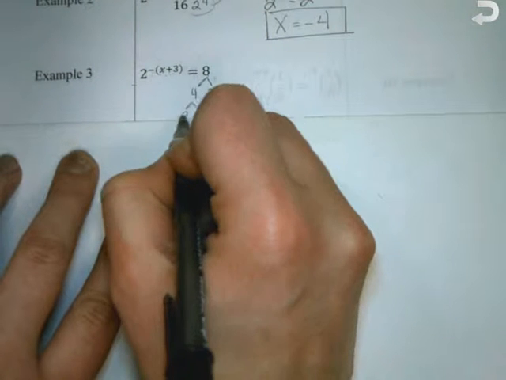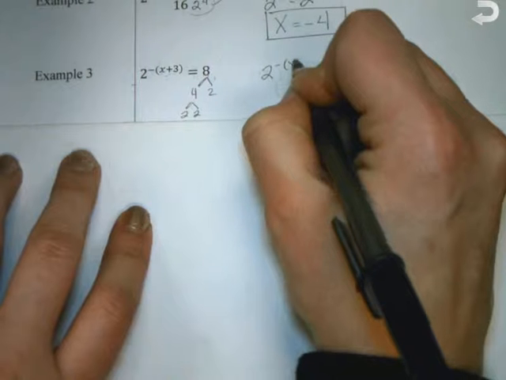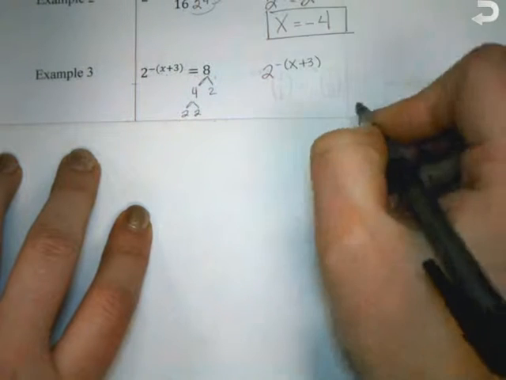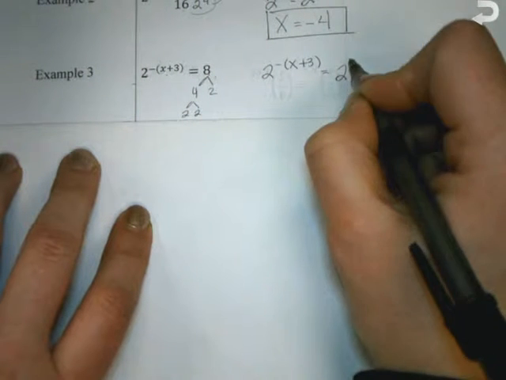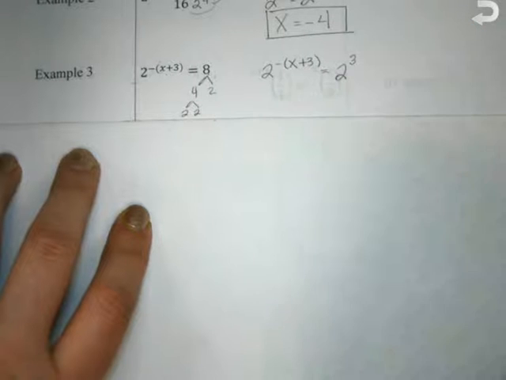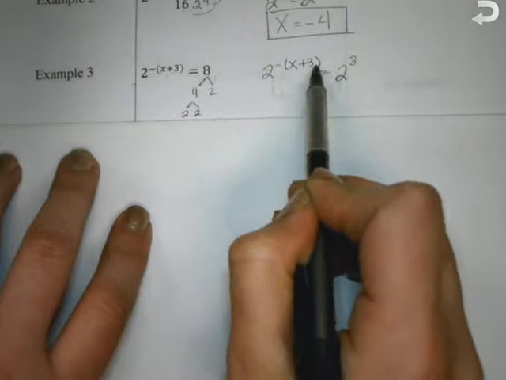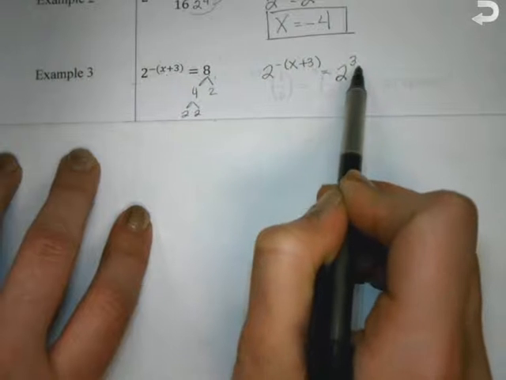So 2 to the negative x plus 3 equals 2 to the third power. There we go.